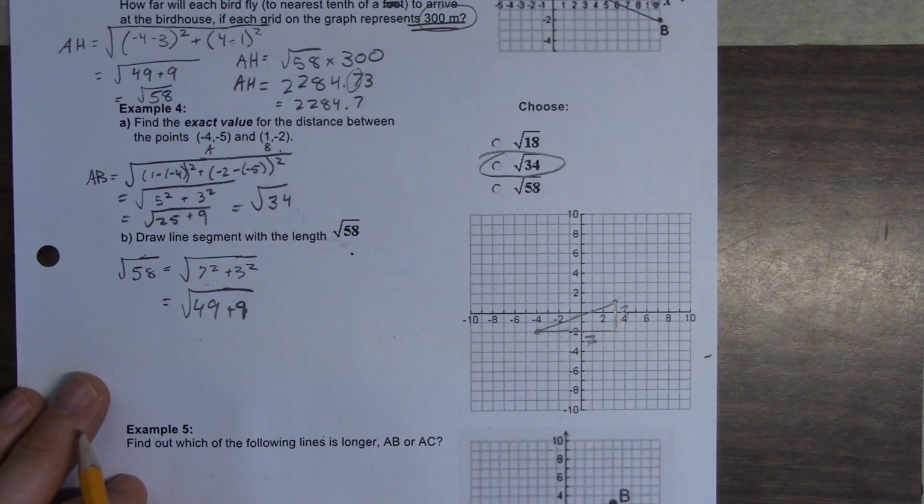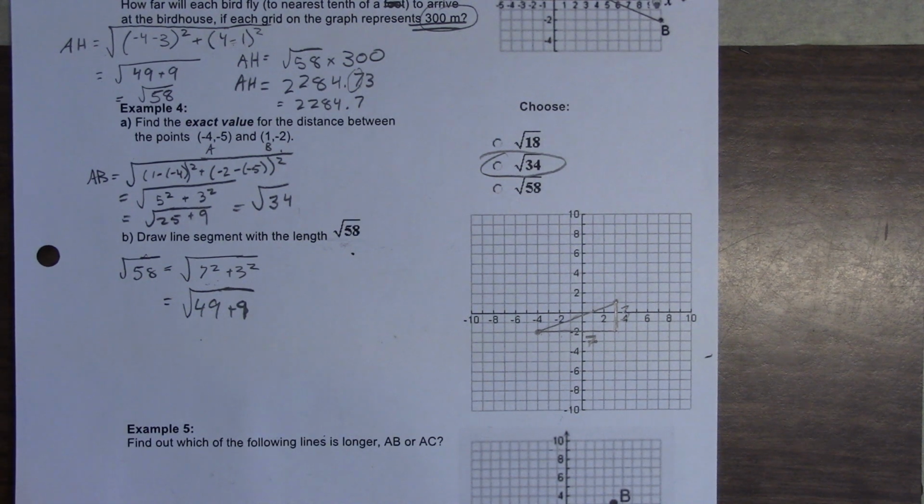What if we did 58 minus 16? 42, that doesn't work. 58 minus 25, that doesn't work. I think those are the only two numbers that are perfect squares that go.